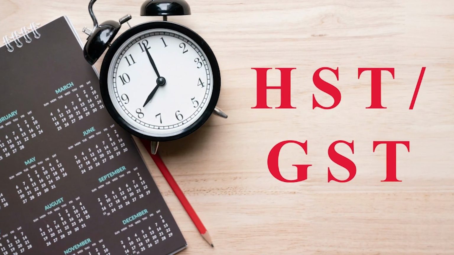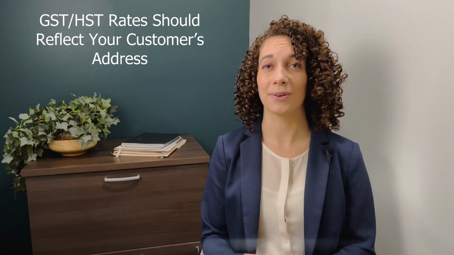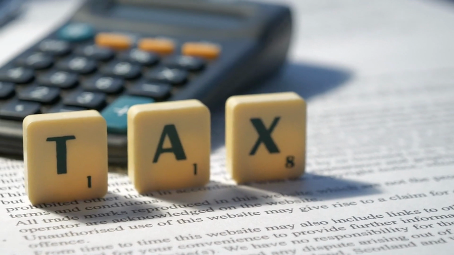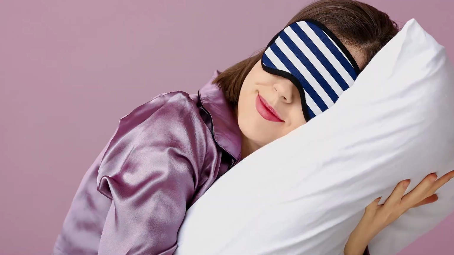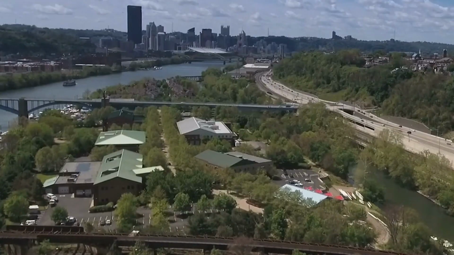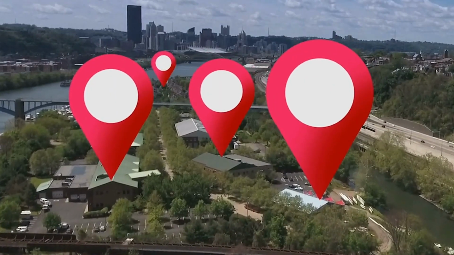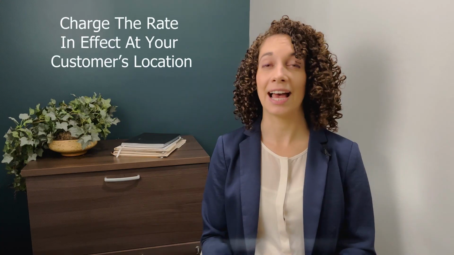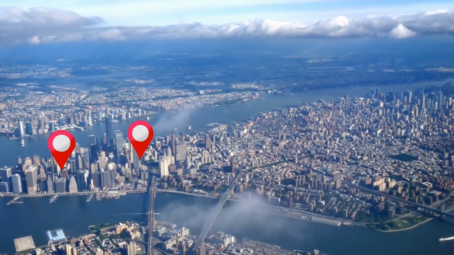So what are location-based sales tax rules? At its most basic, they require the GST HST rate to reflect your customer's address rather than your production address. This can suck because GST HST rates differ across the country, and to properly meet your sales tax obligations, you'll have to be flexible in the rates you charge. Whether you are shipping a physical good like a pillow or providing services like consulting, if you receive the address of your customer in a different province and then bill and ship to that location, you will need to charge GST HST at the rate in effect at your customer's geographic location.